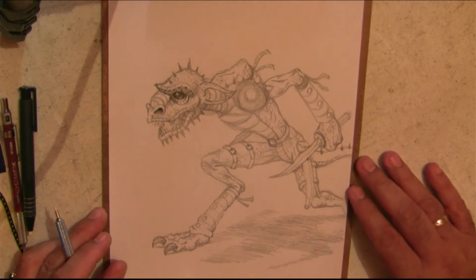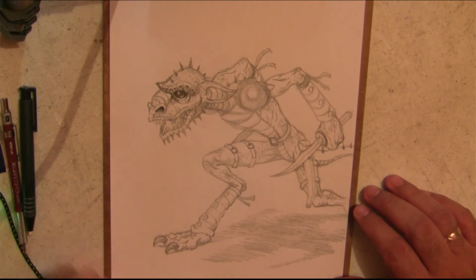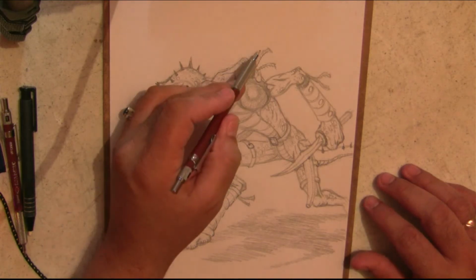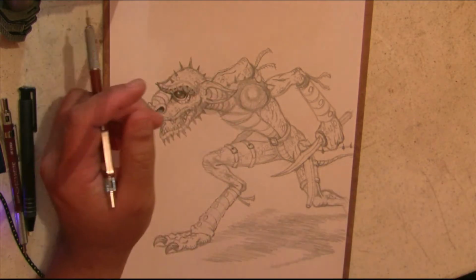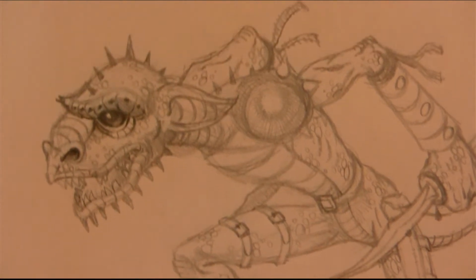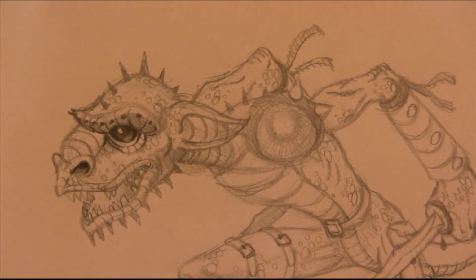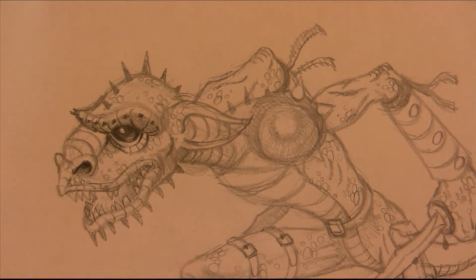So I'm going to start with using my H lead. And I'm going to see these little squiggly lines here? Let's zoom in here. I call these sketch lines. See it's a little sketchy like that? Leave it like that. Because that gives it movement. Don't go in there and fill it up opaquely, because it'll just ruin it. These are just tips for you guys.